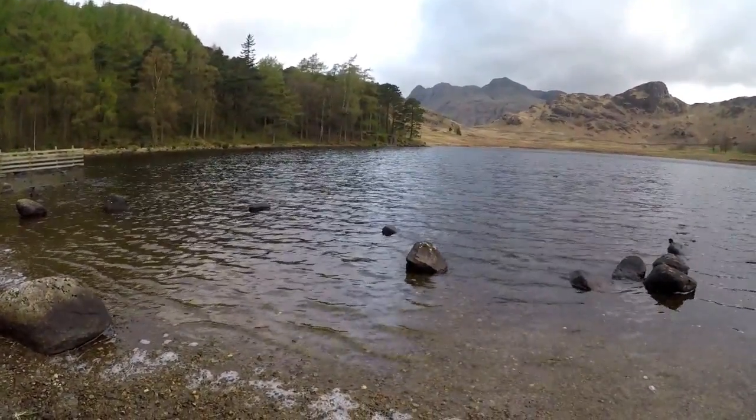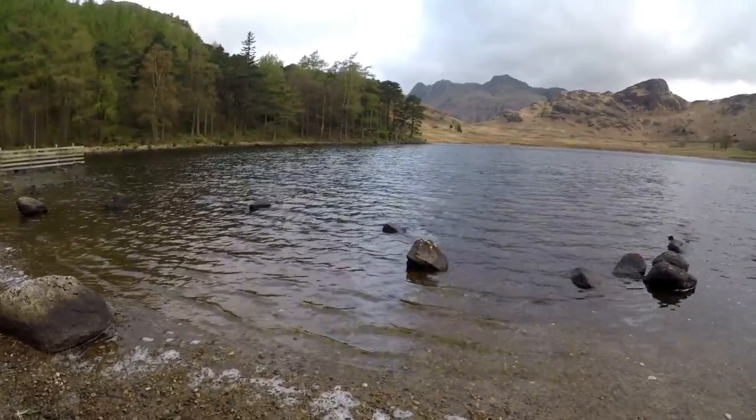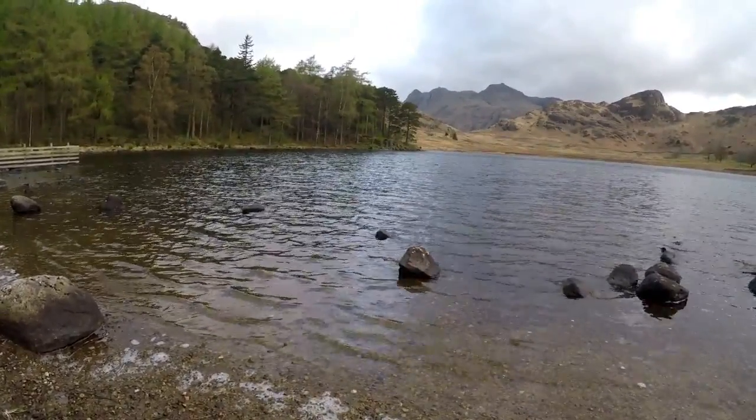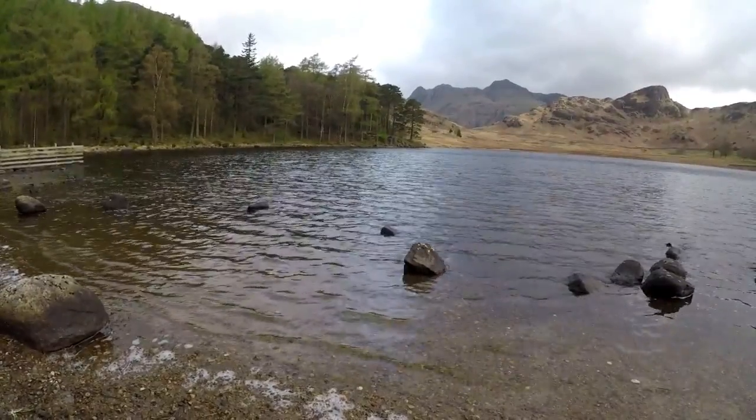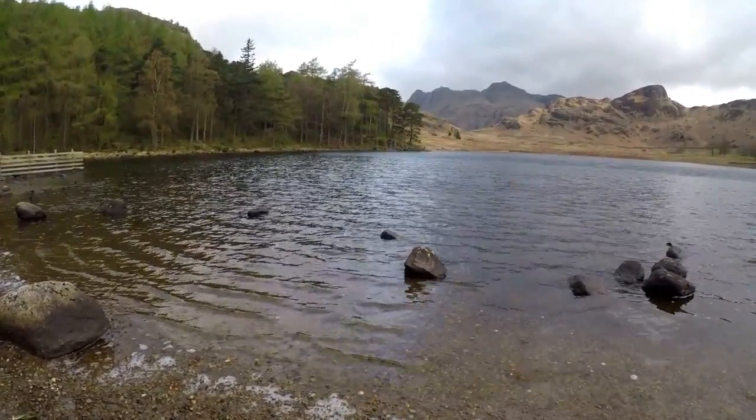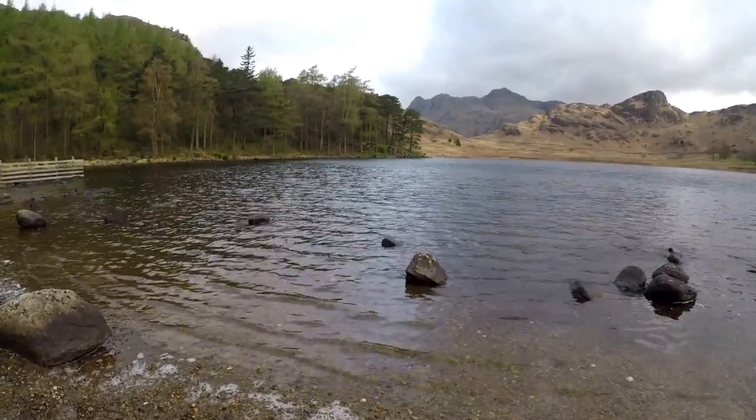I've just found another little composition that I like, so I'm just trying this now. We're at f16, and the exposure time on this now is 2.5 minutes, and it's just cooking in the camera, so we'll see how this one comes out.